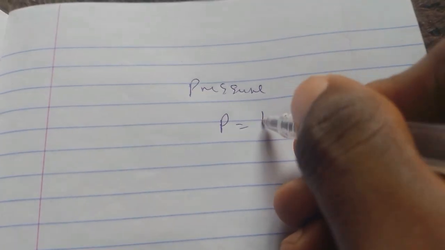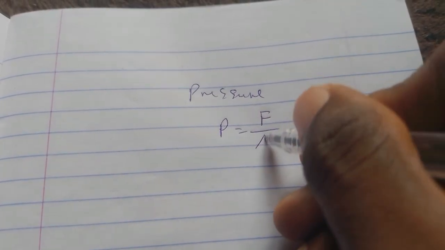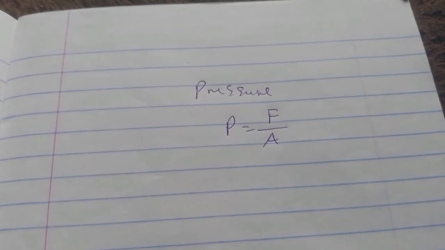Alright, so let's talk about some key properties that you should know. One of the most important properties you must know is pressure. Pressure P is force over area.